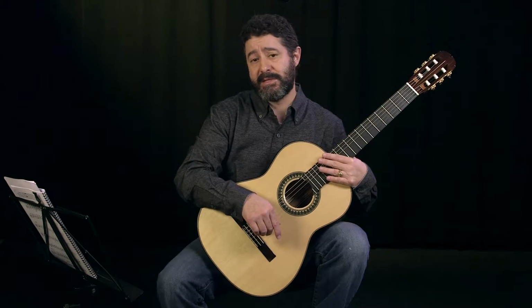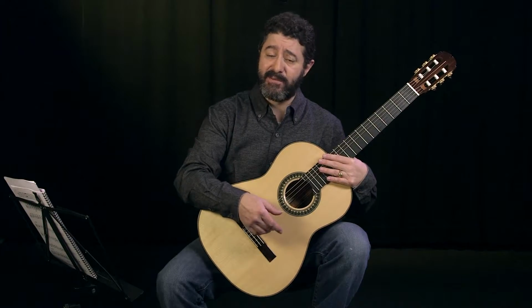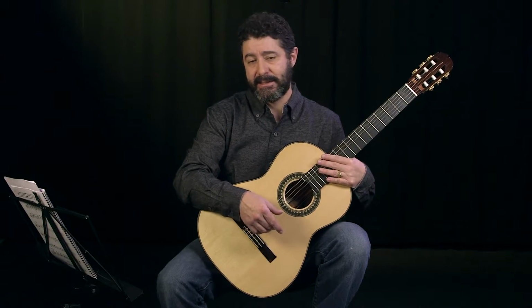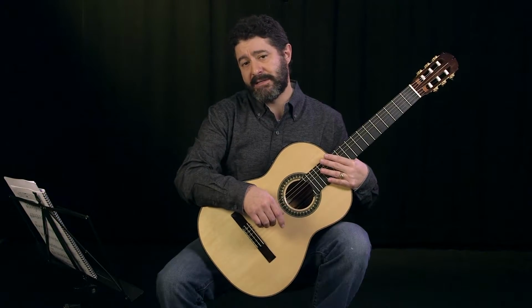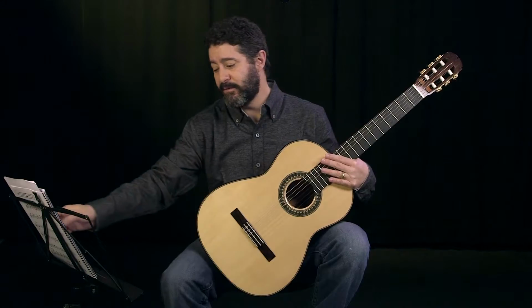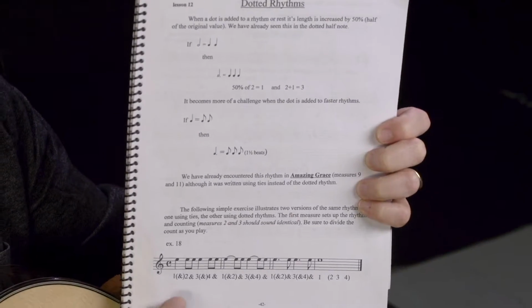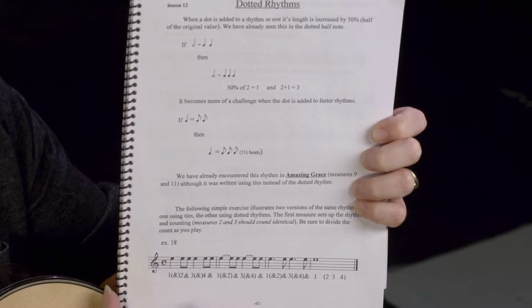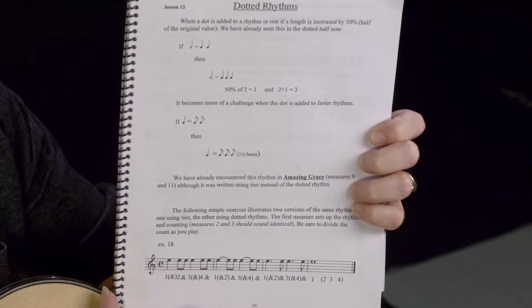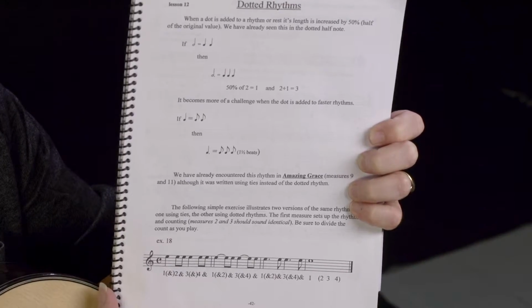And that's what occurs with the dotted quarter note. And then with faster rhythms, it even becomes more complex. The tricky thing about counting the dots is that you end up having to play between the beats, right? If we look at example 18, this example uses the dotted quarter note rhythm. This is where we have a quarter note plus half of the value of a quarter, which is an eighth. So a dotted quarter is worth a beat and a half.